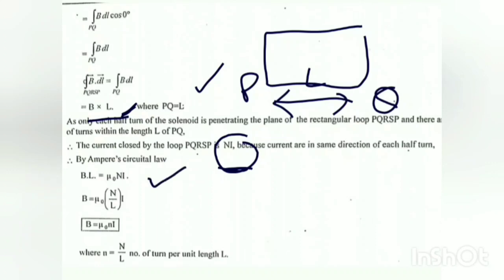By using Ampere circuital law, we know that the magnetic field is directly proportional to current. B dot dl is equal to mu naught I. We write here mu naught Ni because the total current enclosed by the loop is Ni. Now we can write B is equal to mu naught N upon L times i.